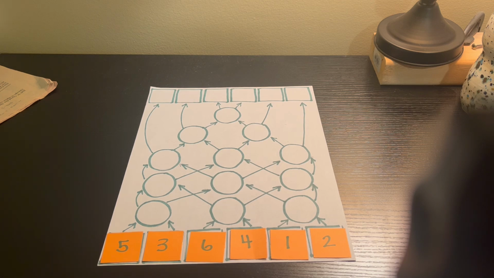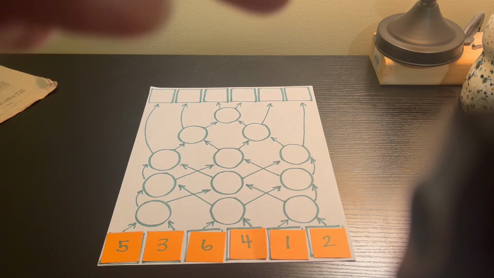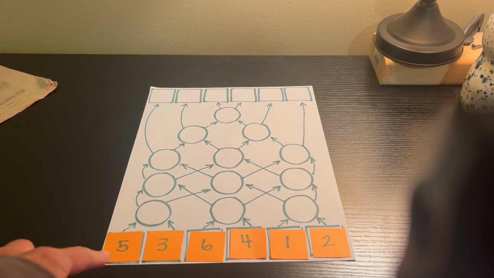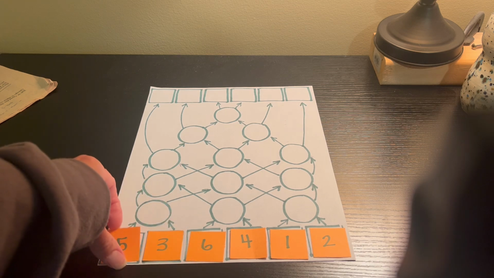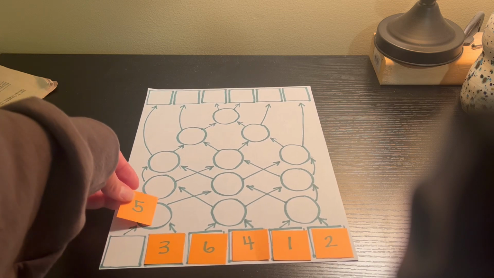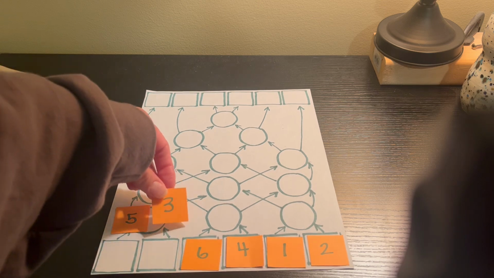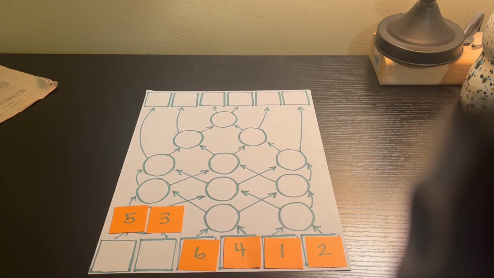It's raining outside today, so we're adapting and playing this inside. So you can see the numbers at the bottom of the page. Those are the students. They're each going to hold a number, and they're going to be lined up in whatever random order they happen to be in, and the network is going to sort them into chronological order or numerical order. So we're going to follow the rules that the students are going to follow the arrows into a circle. They can't move out of a circle until there is another student in the circle with them. So if 5 is in that circle, they can't move until this other student joins them.